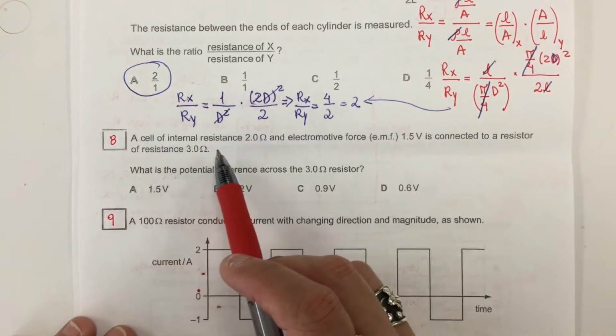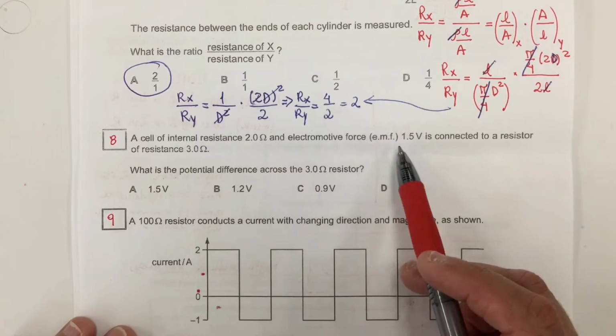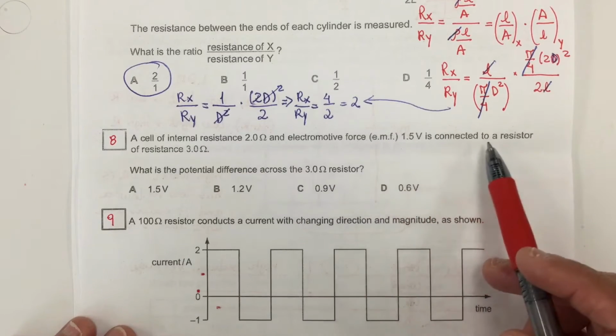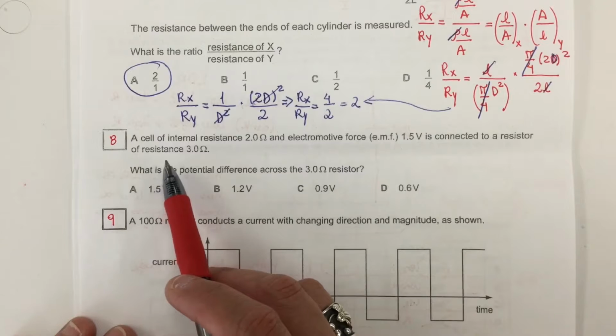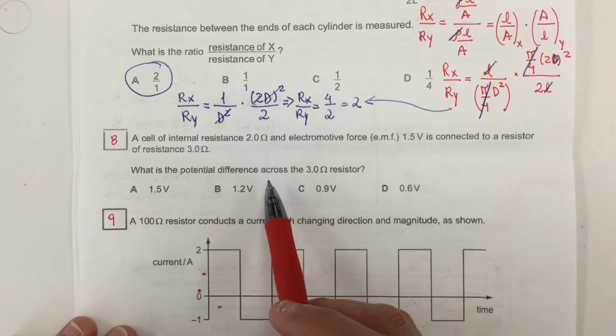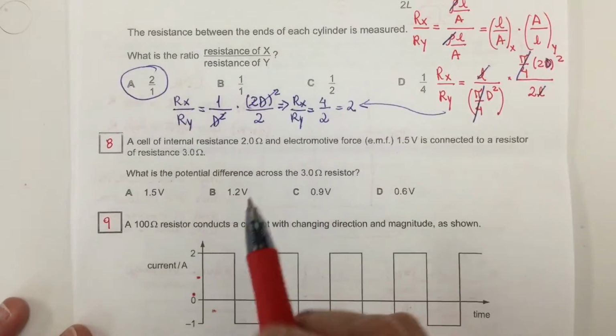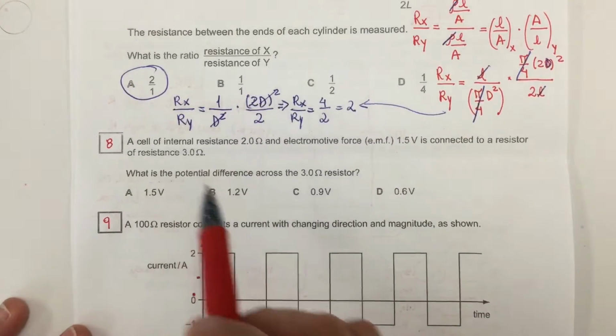A cell of internal resistance 2 ohms and electromotive force EMF 1.5 volts is connected to a resistor of resistance 3 ohms. What is the potential difference across the 3 ohms resistor? First, let me identify a couple of terms.